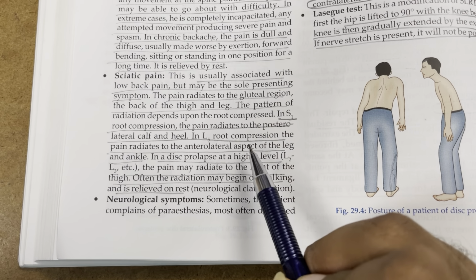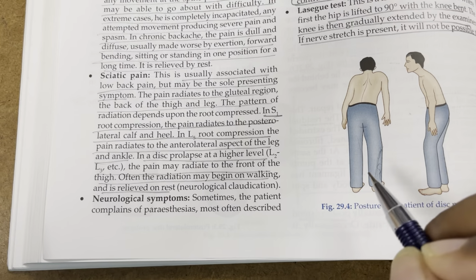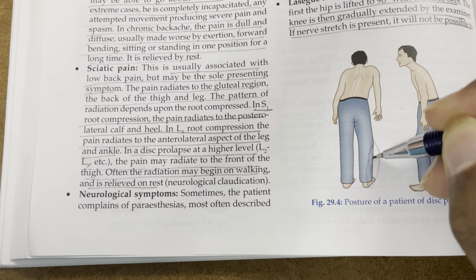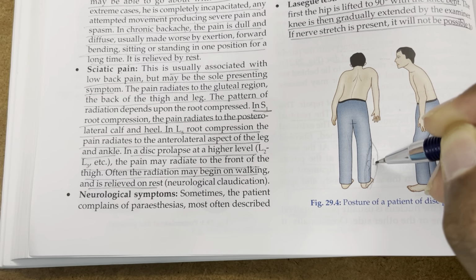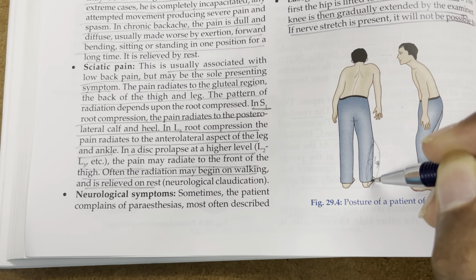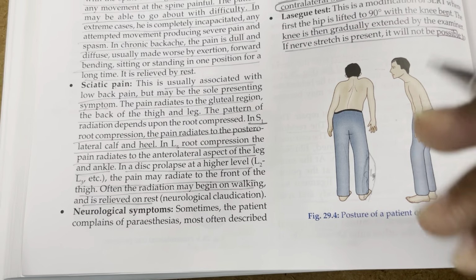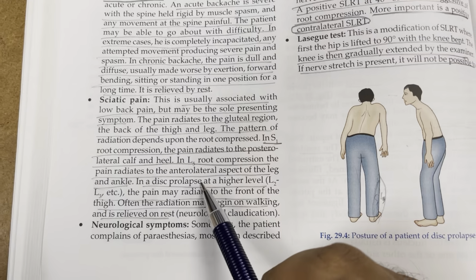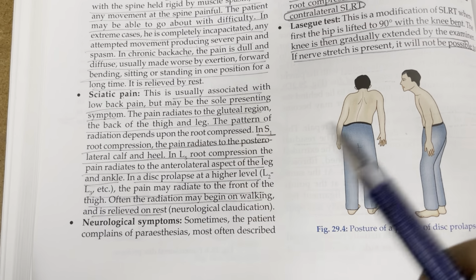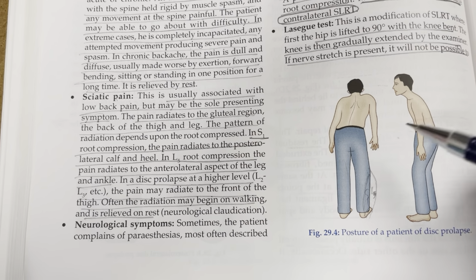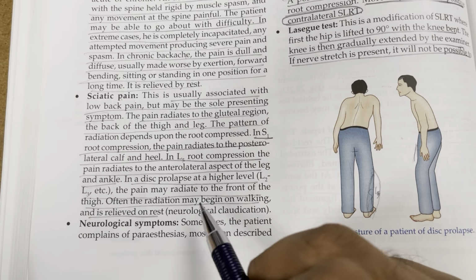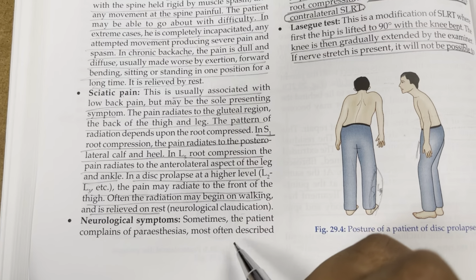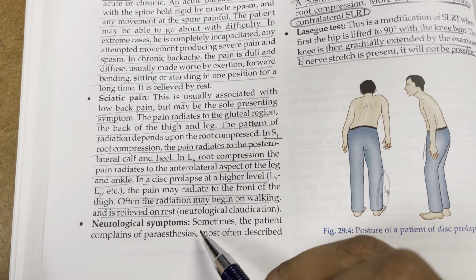And in L5 root compression, the pain radiates to the anterolateral aspect of the leg and ankle. So L5, anterior aspect of the leg and the ankle. Okay, L5 anterior lateral, S1 posterior lateral. Next, in a disc prolapse at the higher level, such as L2, L3, it may radiate to the front of the thigh. Okay. So often the radiation may begin on walking and is relieved on rest. It is neurological claudication.